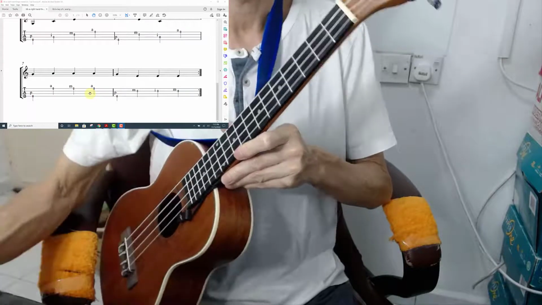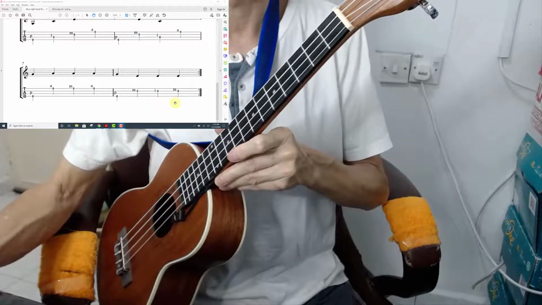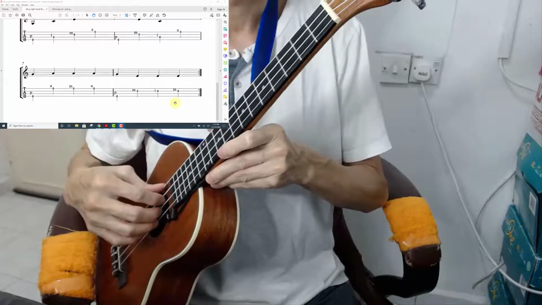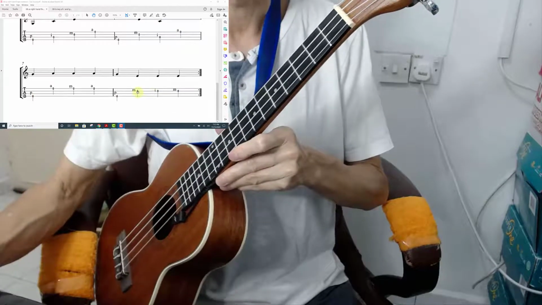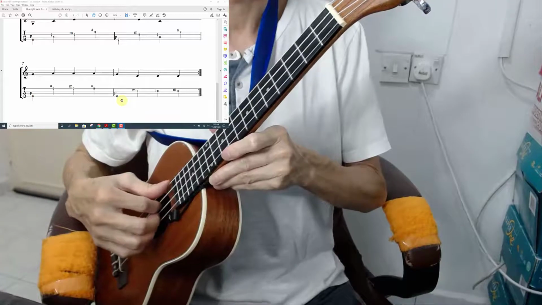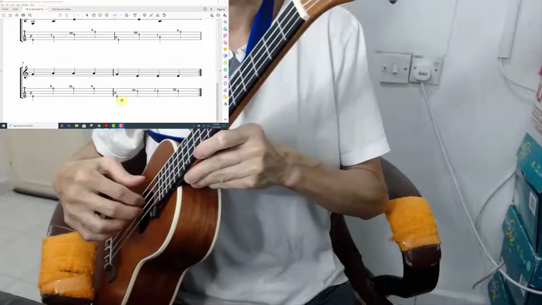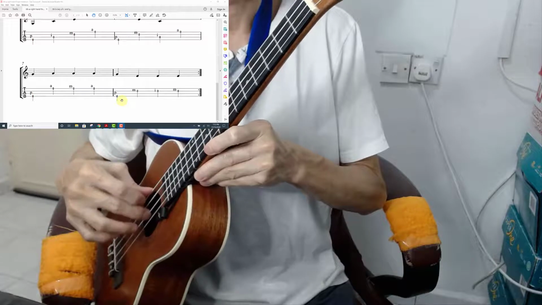Alright, now the same principle applies for the fourth measure. For the fourth measure, this time you are playing the three notes on the second string. So after playing your thumb on the fourth string, you will play M, because M is already there on the second string by default.